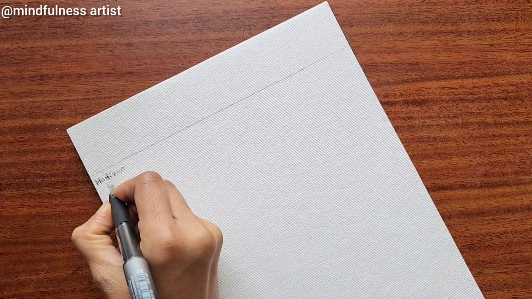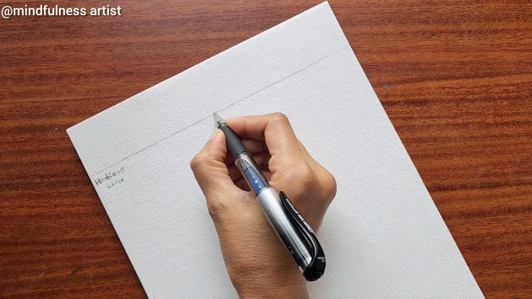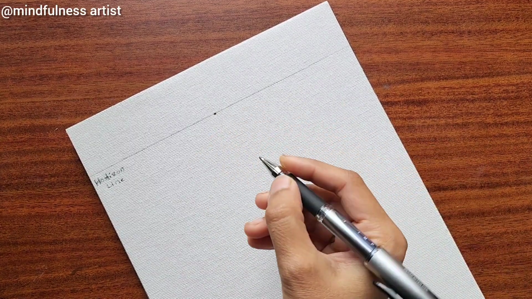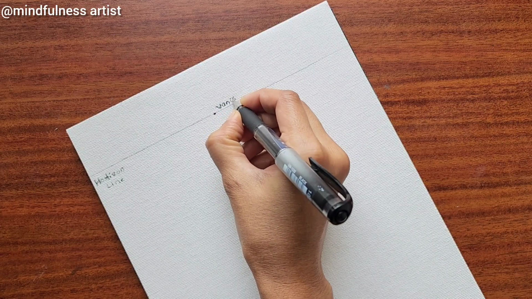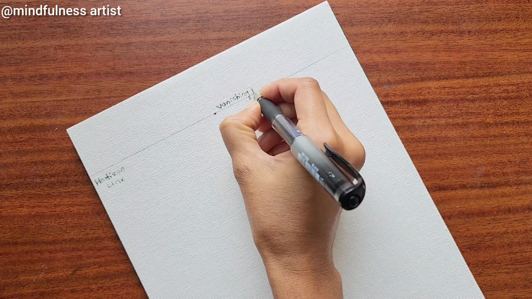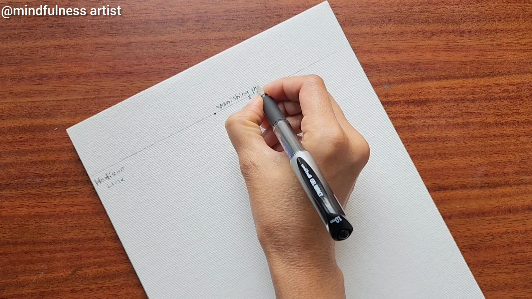First, we draw a horizontal line. The horizontal line represents our eye level, meaning how high or low we are looking at the object. Now, on this horizontal line, we mark one point, which is called the vanishing point.